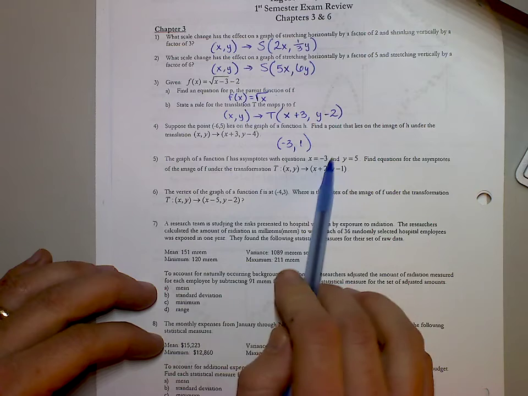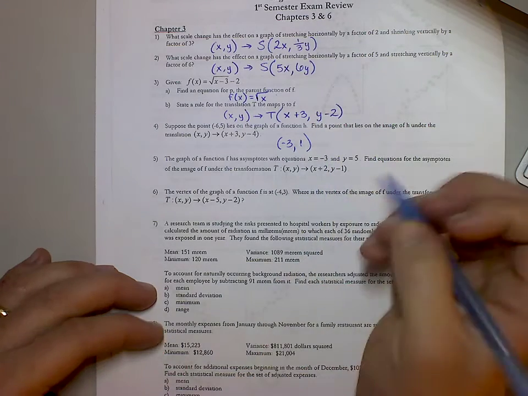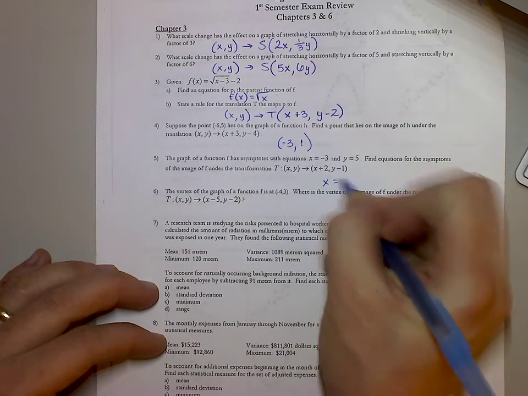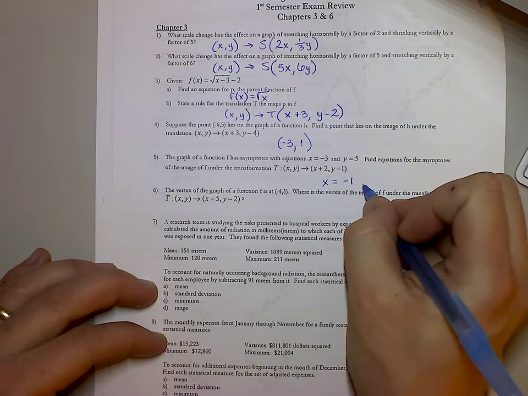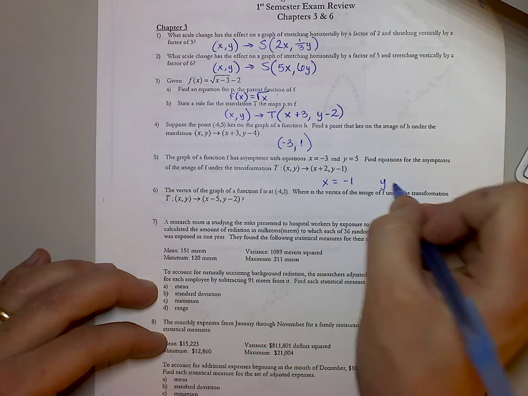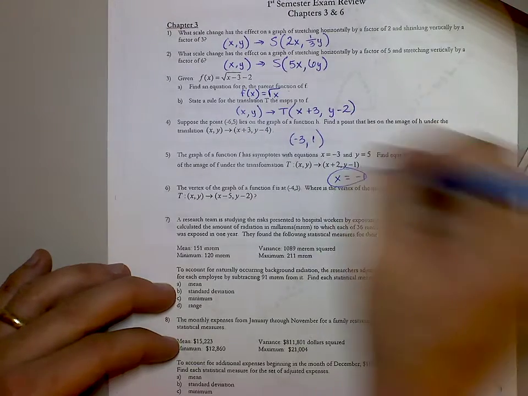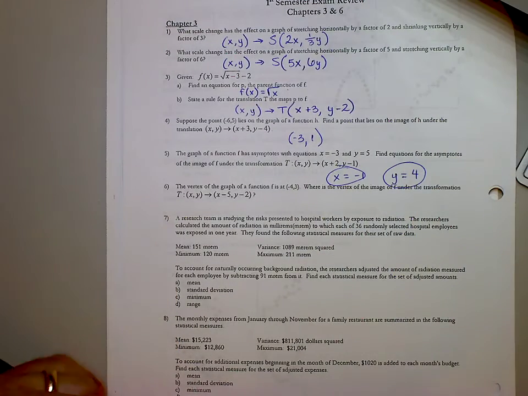Number 5, my x asymptote at negative 3 is only affected by the x plus 2, so once again I just plug that in. I get a new x asymptote of negative 1. And my y asymptote, y equals 5, I do 5 minus 1, so that becomes 4. So my new asymptotes are x equals negative 1 and y equals 4.